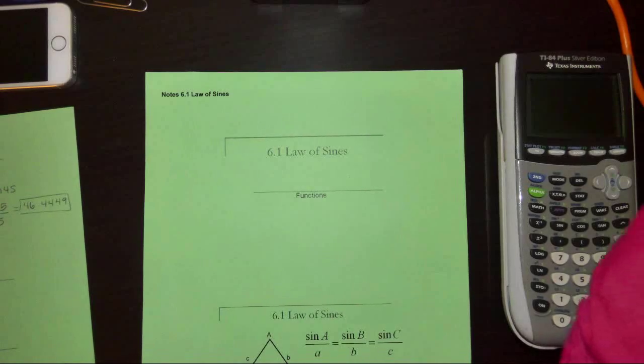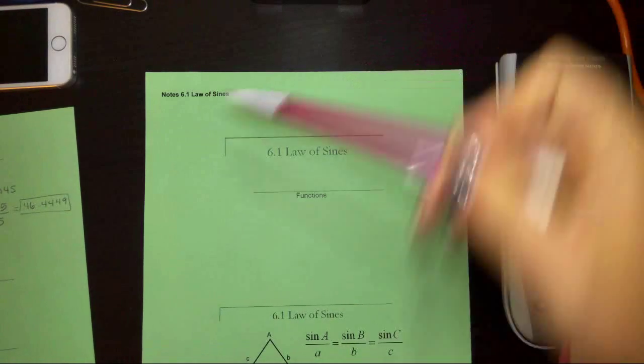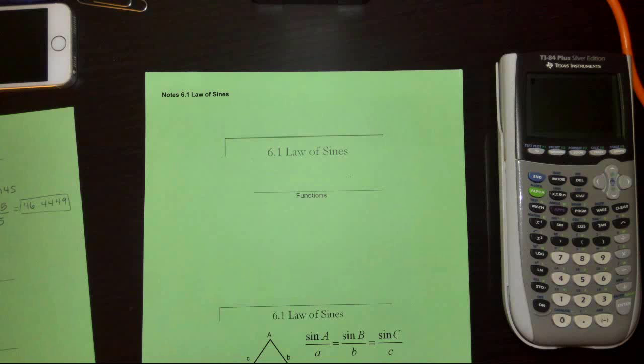I'm going to record a video doing the lesson for the law of sines. You guys have done this in the past in pre-AP geometry, and I'm very positive that you have covered it last year in pre-AP algebra 2 trig. So we're just going to review it, and we're also going to expand further on something within the law of sines that you haven't touched yet.